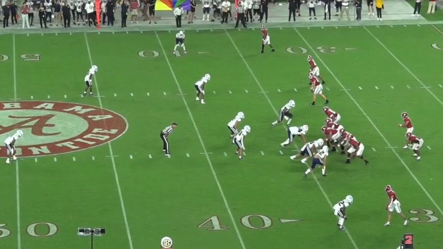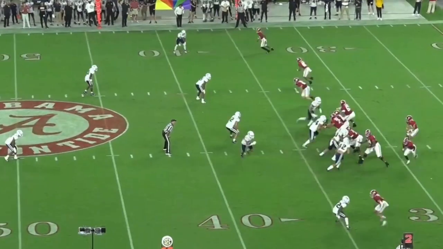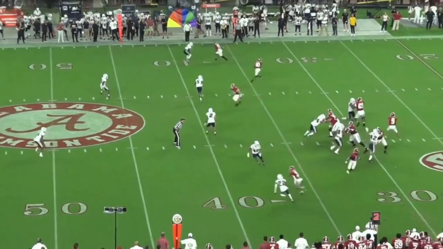So from pre-snap to post-snap, this number 5 here is the outside backer. He's straight to the flats. So this number three tight end right here running the stick nose. All right, boom, there's the void right there. So obviously zone coverage, need to find the void, get big, show my numbers, and be open quick because the ball's coming out.